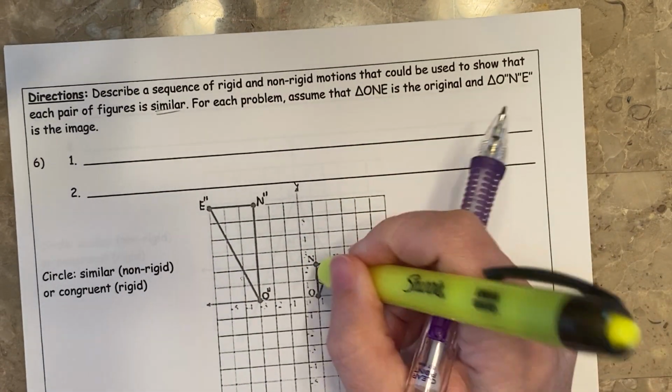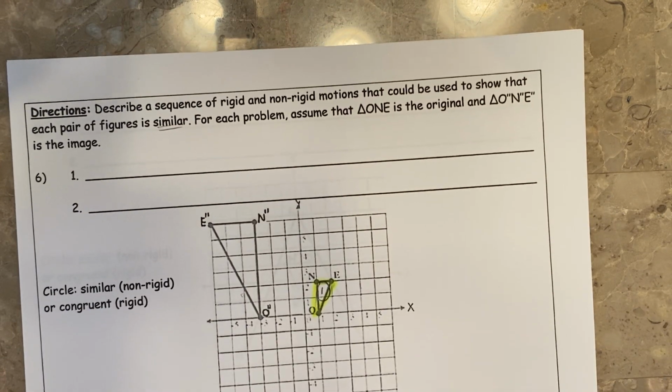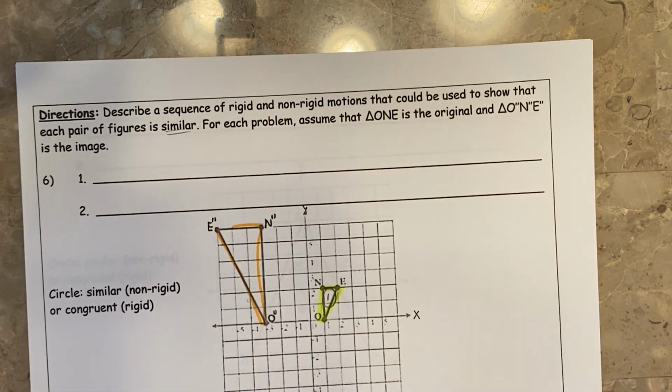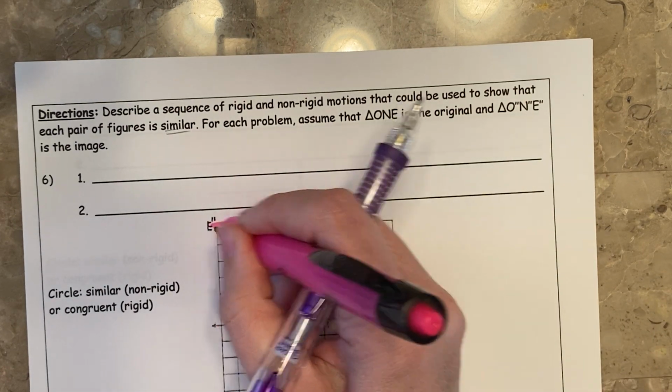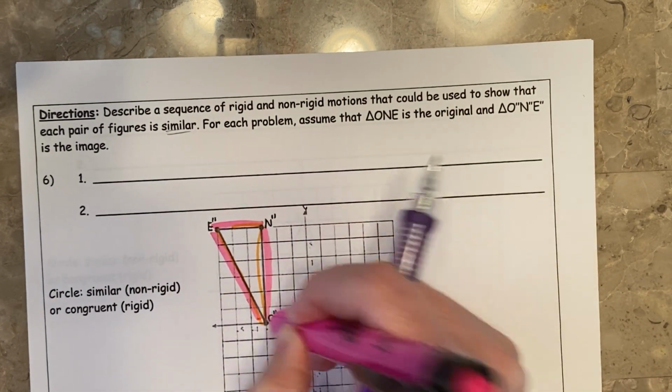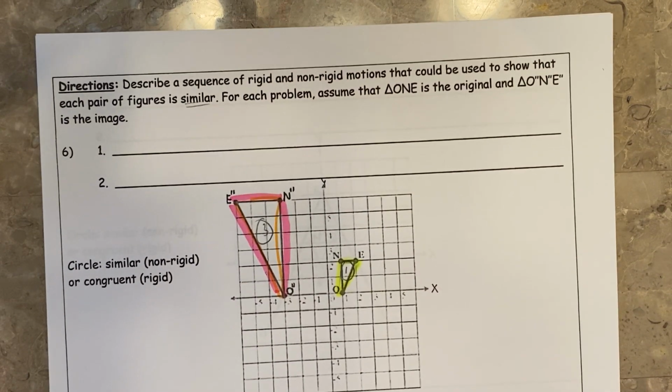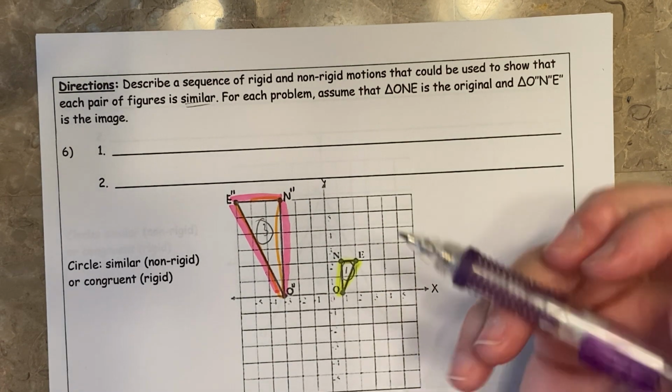Okay, this is my first one right here. And then I have the third one. Oh, wrong color. The third one. And I need to figure out, well, what was that second one and what happened? Okay, so this is as tough as it gets.